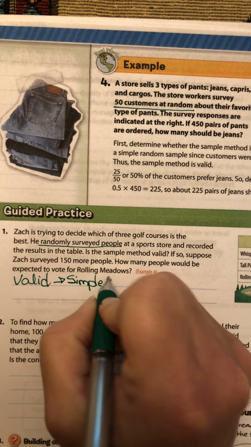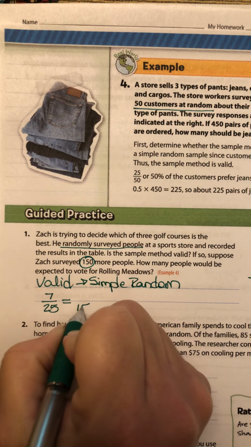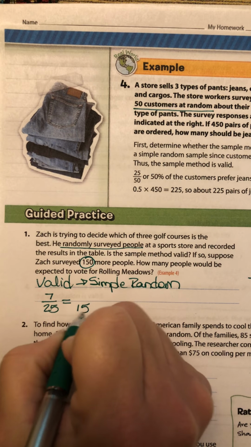So let's get our total first. How many total people did he survey? You're going to add these up, and that gives me 25. So how many prefer Rolling Meadows? 7 out of 25. So I'm going to come back over here. 7 out of 25. We want to know 150. Well, I know 6 quarters gives me $1.50. 7 times 6 is 42. So 42 people.